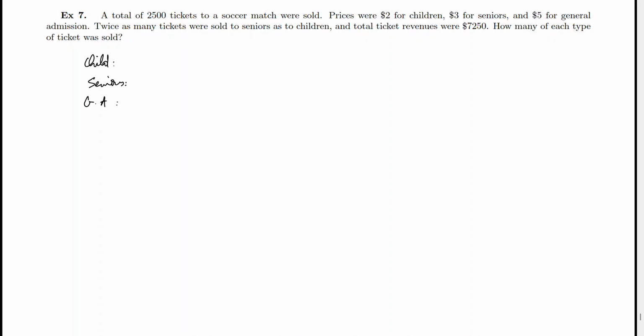I'm going to call X the number of tickets that were sold to children, Y the number of tickets that were sold to seniors, and for general admission, we'll use Z. And we know from the very first sentence that a total of 2,500 tickets were sold. So what does that mean? That means that X and Y and Z altogether was 2,500.